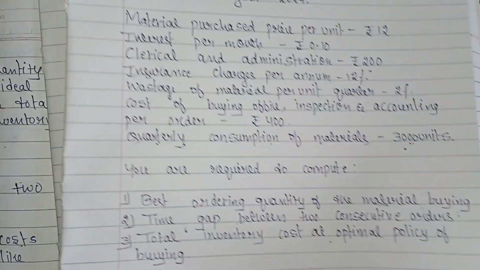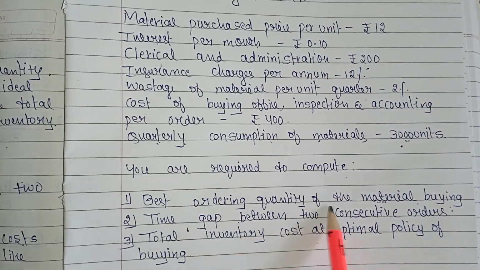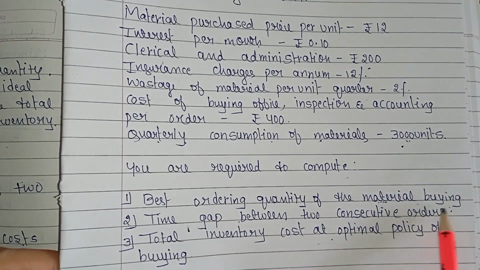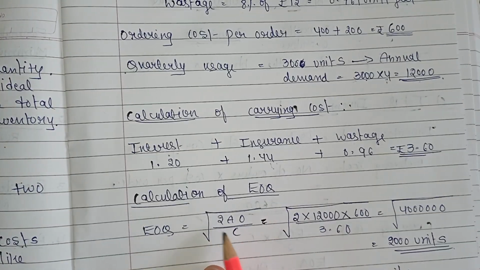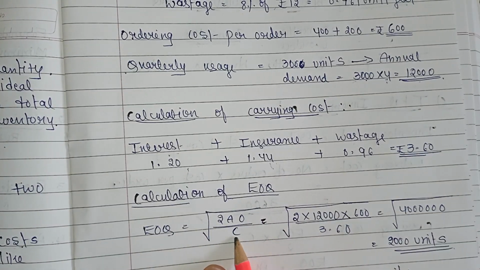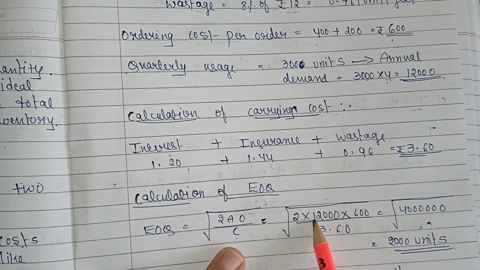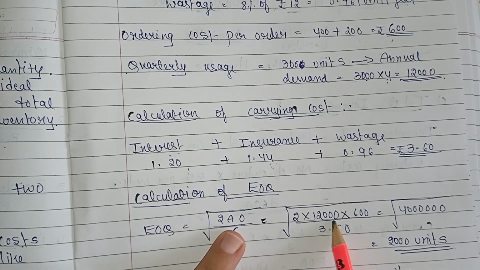Now first they said calculate the best ordering quantity of the material buying, that is EOQ. So what is the formula? Root of 2AO divided by C. 2 into 12,000, that is A, means annual demand. Clear? That is 12,000. O means ordering cost.